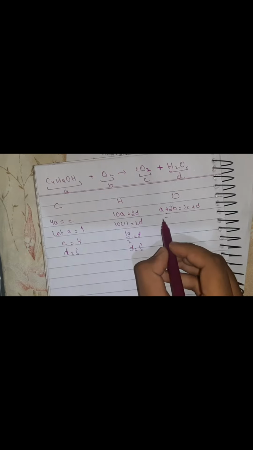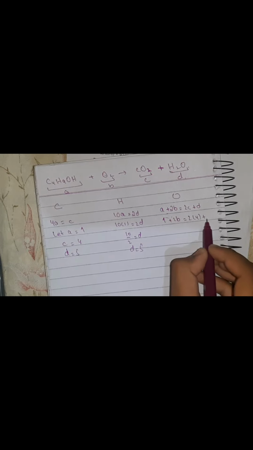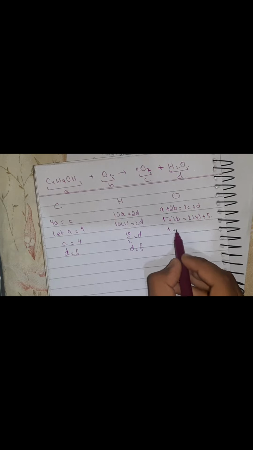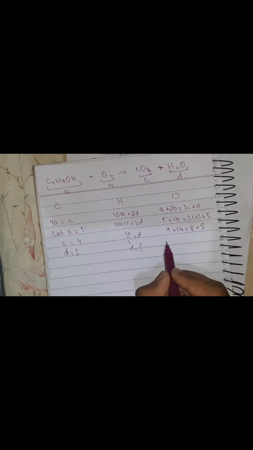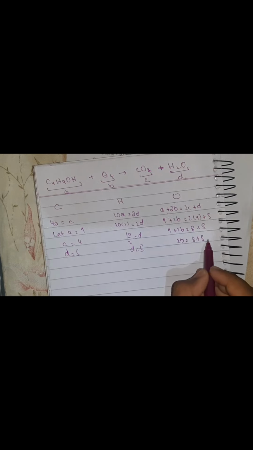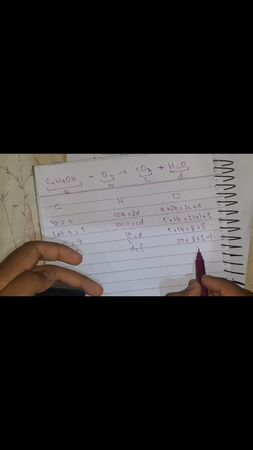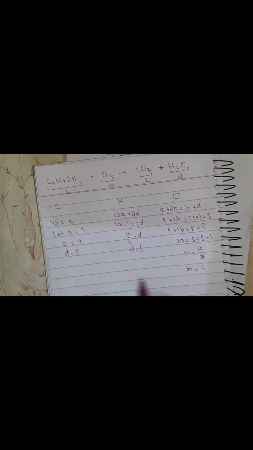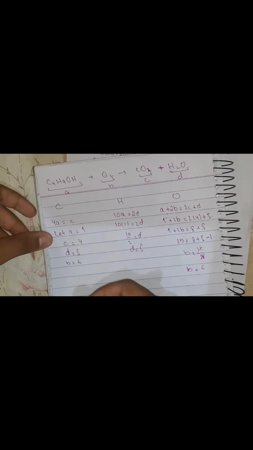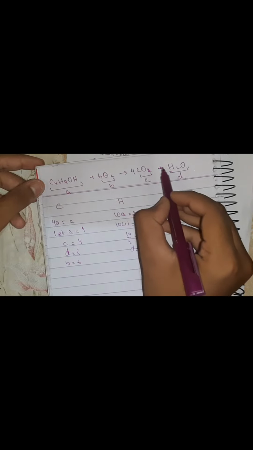Here A is 1, B is unknown, C is 4, D is 5. So 1 plus 2B is equal to 8 plus 5. That becomes 2B equal to 8 plus 5 minus 1, which is 12, so B is 6. Now just put these values in order: A is 1, B is 6, C is 4, D is 5.